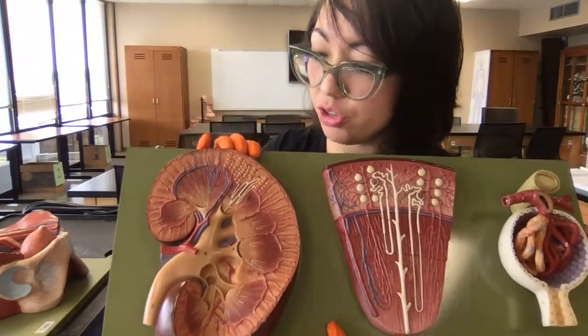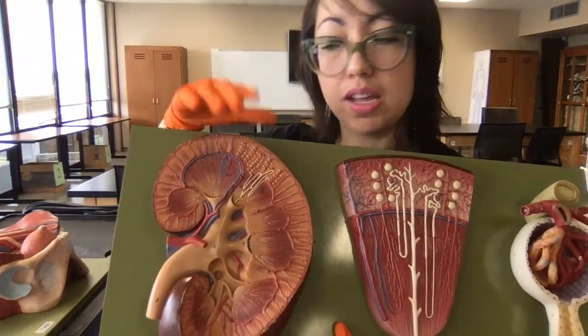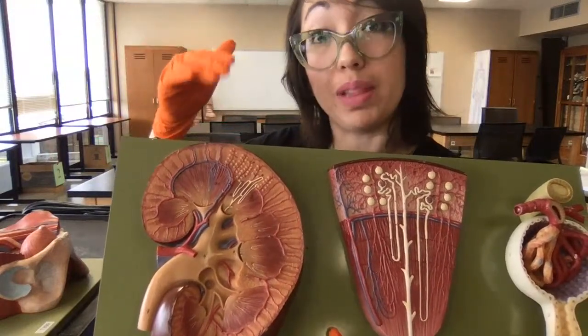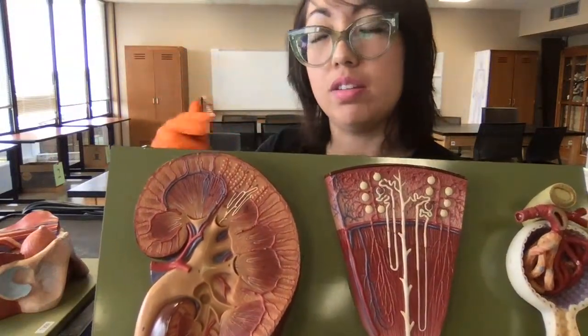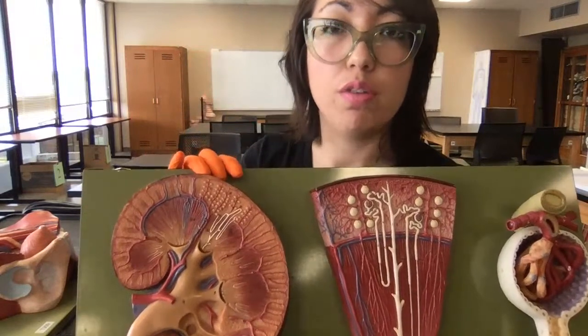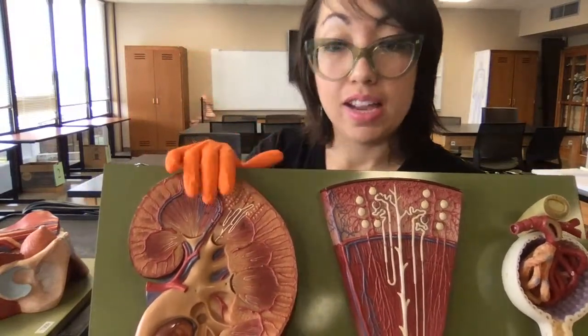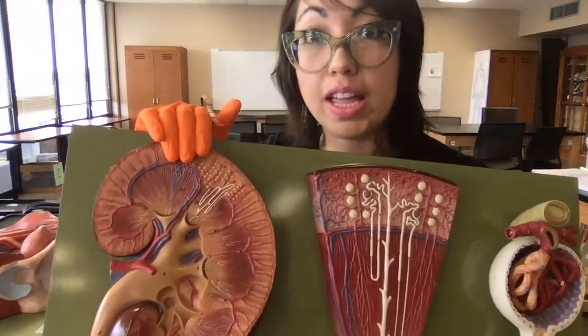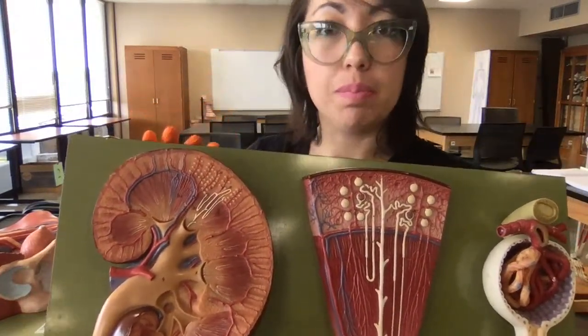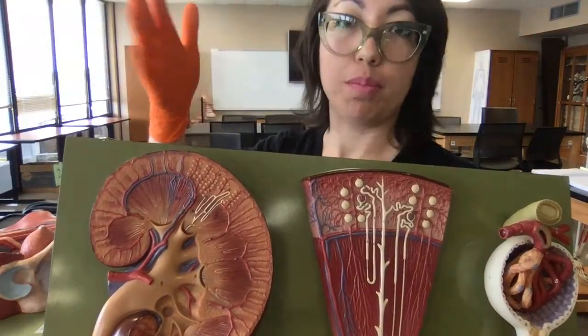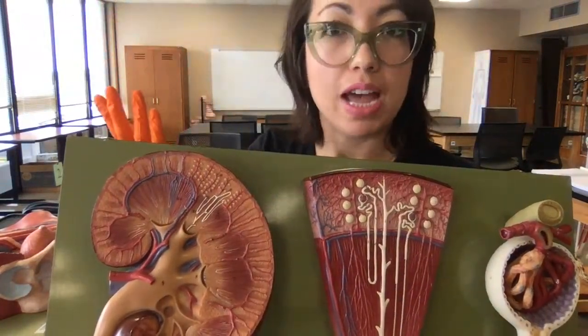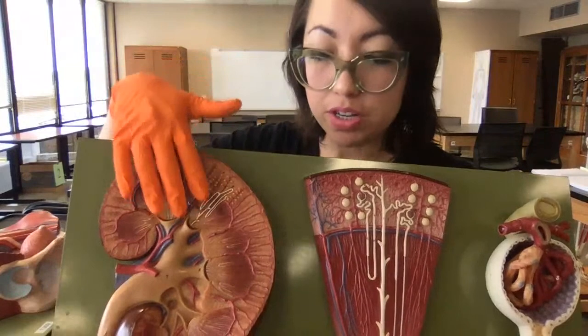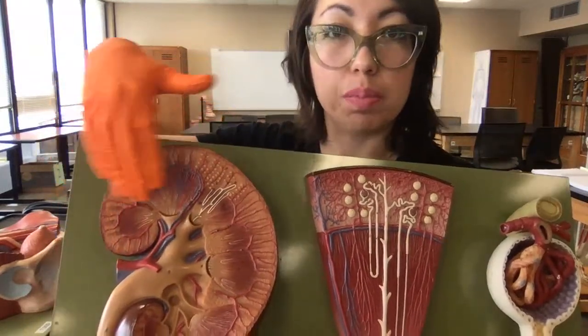The way I like to teach the kidney is going through blood flow and then what is ultimately called urine formation. And it's kind of cool to think about that because urine is created from blood plasma. So really, if we didn't have blood in our bodies, then we wouldn't be able to have urine. So I'm going to start off by going over the blood supply.